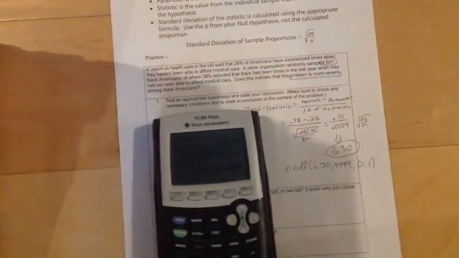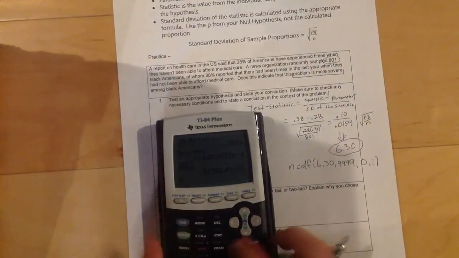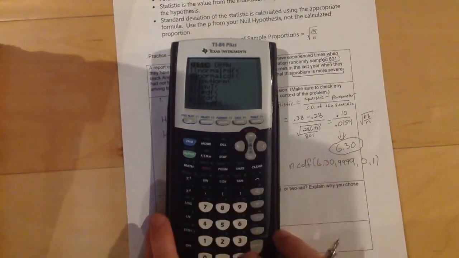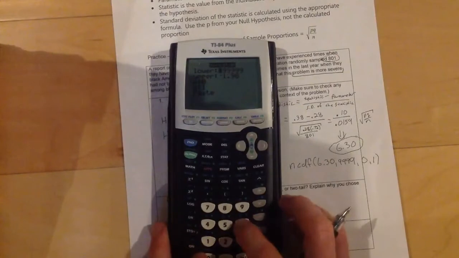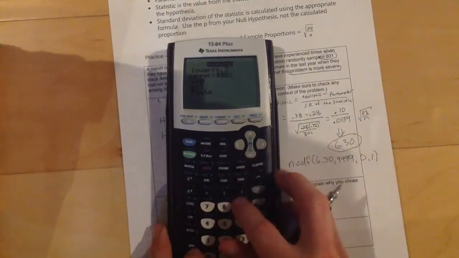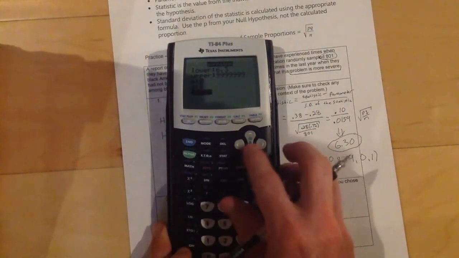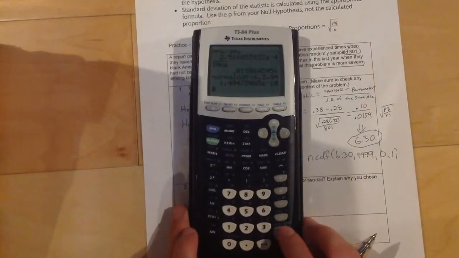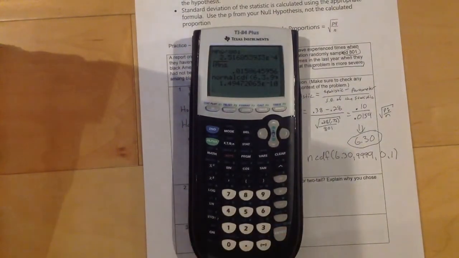And if we put that in our calculator, distribution, NCDF, 6.3 to positive 9999, when the mean is 0 and the standard deviation is 1, what you're going to get is a very, very tiny number. Notice the E on the right-hand side there. So that's 1.49 times 10 to the negative 10th.